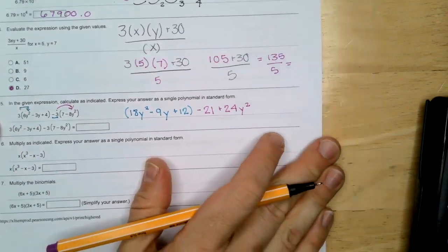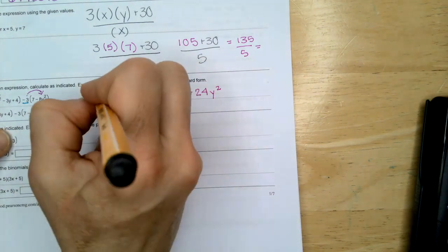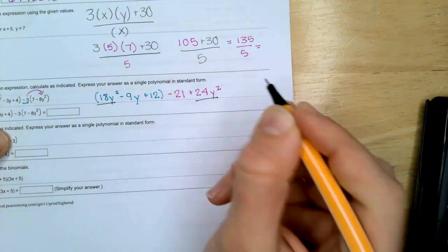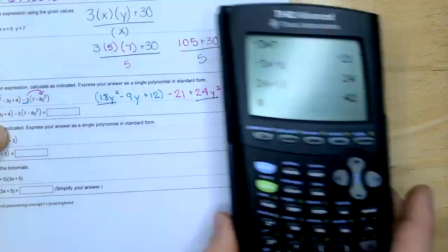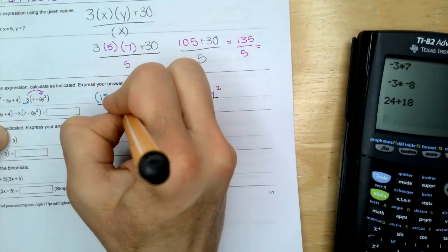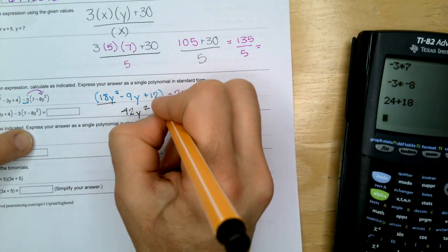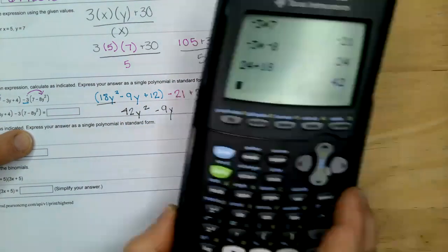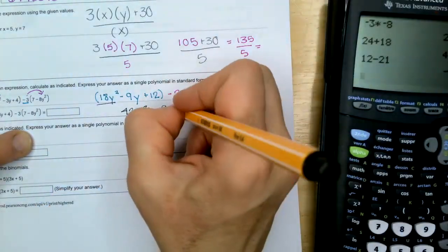I don't need this parentheses. You can add it or you can ignore it. Doesn't matter. Now combine like terms. 18y squared and 24y squared, 42y squared. Negative 9y. And then 12 minus 21 is a negative 9.